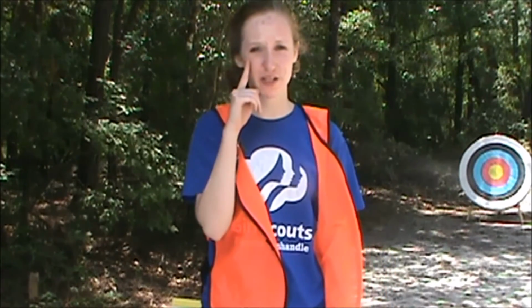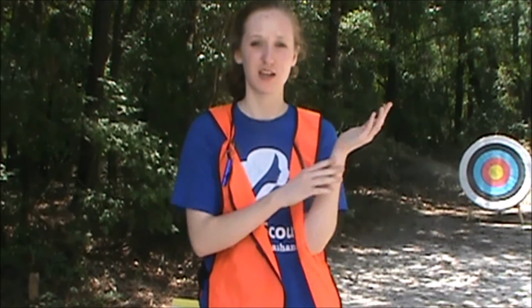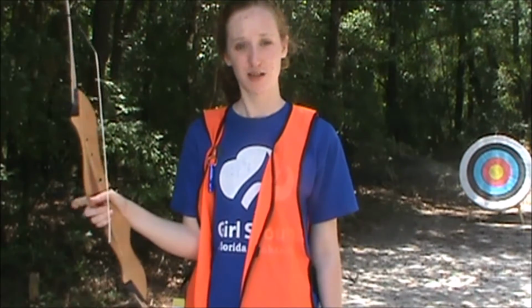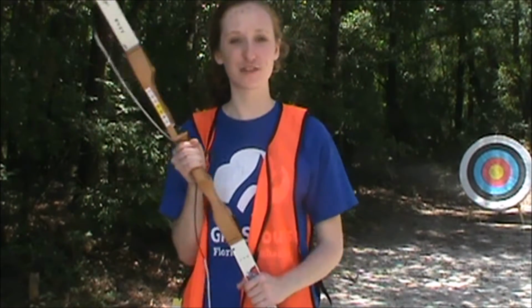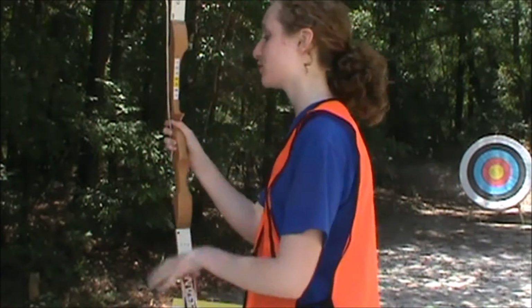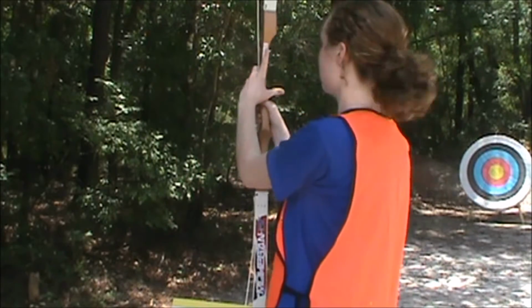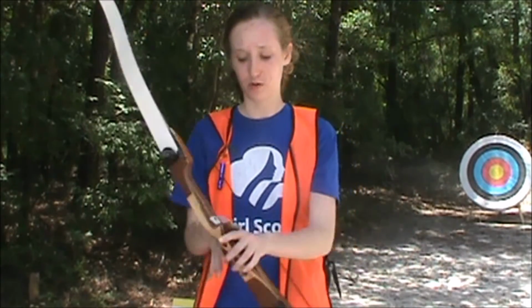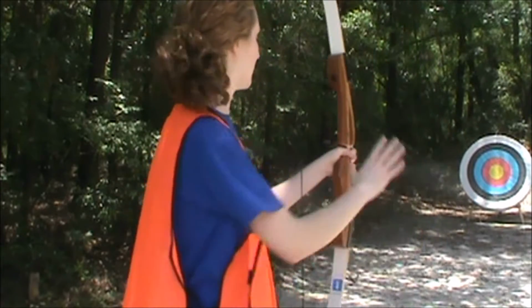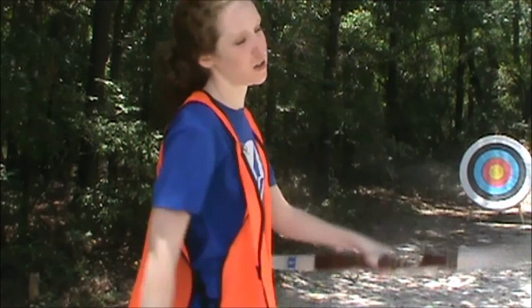If you're right eye dominant, you're going to hold the bow with your left hand. If you're left eye dominant, you'll hold the bow with your right hand. If you're left eye dominant and you will hold the bow with your right hand, you can determine if this bow is a left eye dominant bow by taking your left hand and seeing if it lines up. If you're right eye dominant and you're going to hold the bow with your left hand, you can take your right hand and see if that lines up, see if that's the correct bow for you.